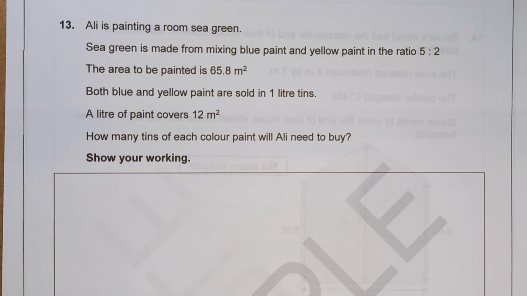Question 13. Ali is painting a room sea green. Sea green is made from mixing blue paint and yellow paint in the ratio 5:2. The area to be painted is 65.8 metres squared. Both blue and yellow paint are sold in 1 litre tins. A litre of paint covers 12 metres squared. How many tins of each colour paint will Ali need to buy? There's lots going on there.